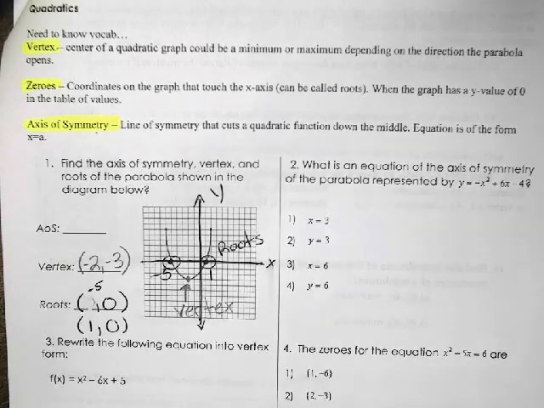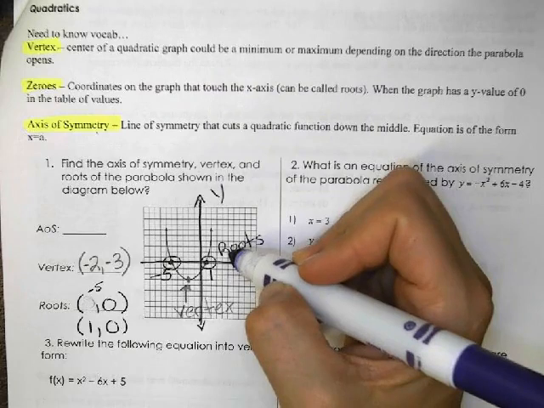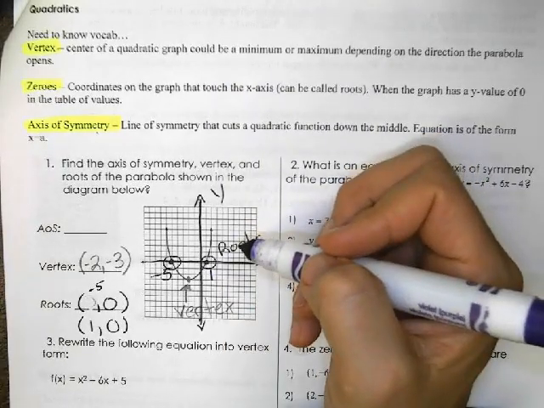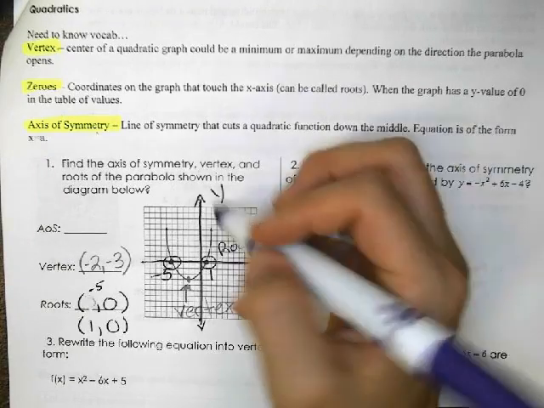Oh my God. Where's the axis of symmetry? What does the axis of symmetry do? It cuts it in half.